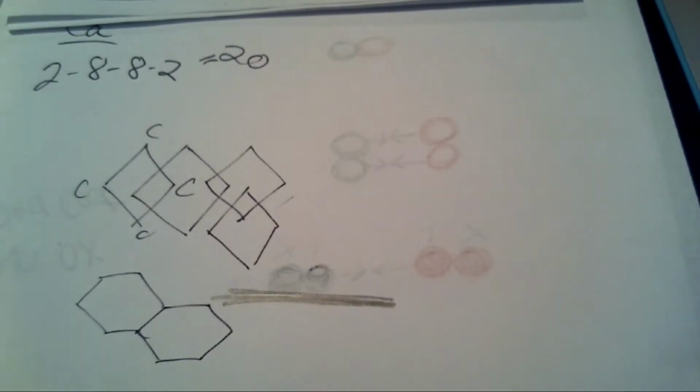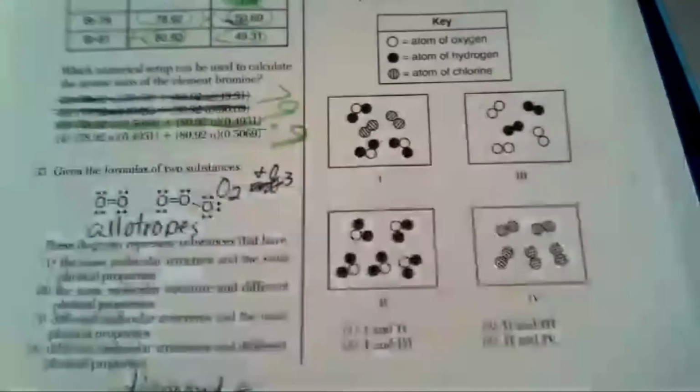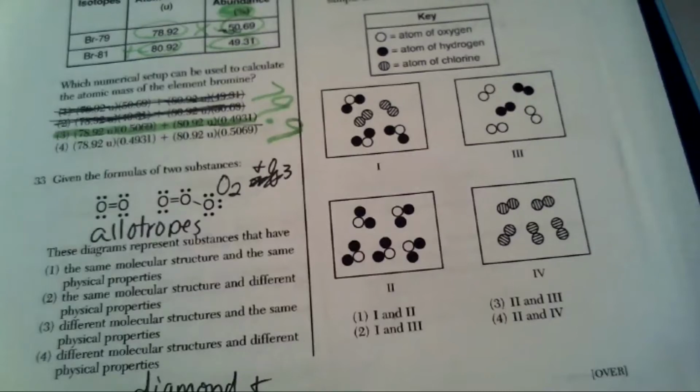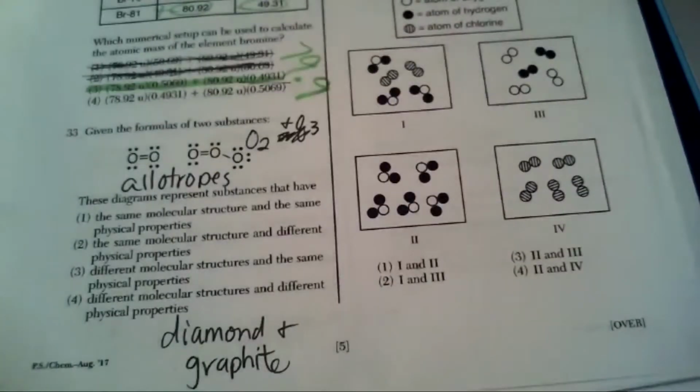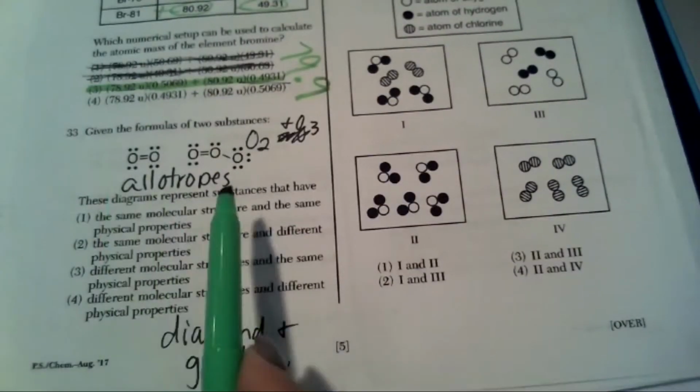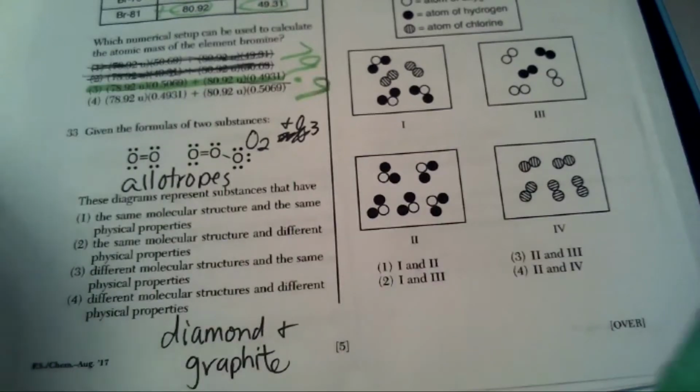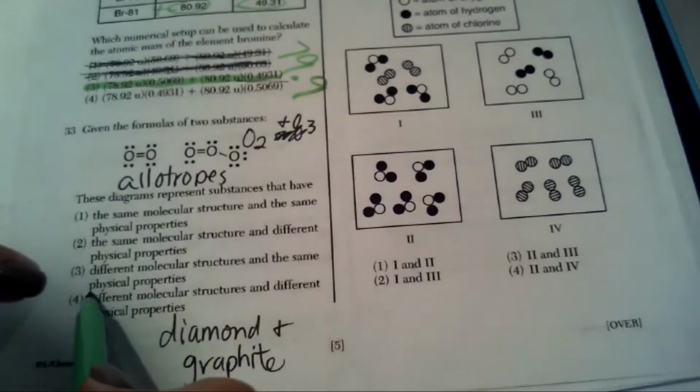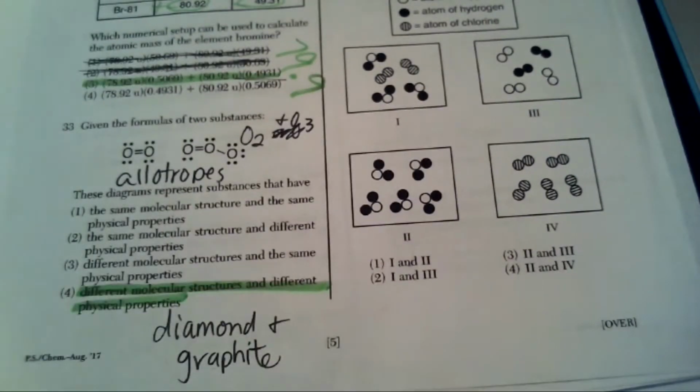Basically what it is, it's still an element, but the structures are built differently. And because they're built differently, they have different properties. They gave you a picture of it here. Obviously, you can see that they have different molecular structure. And because they have different structure, they are going to have different properties. That's going to be choice 4.